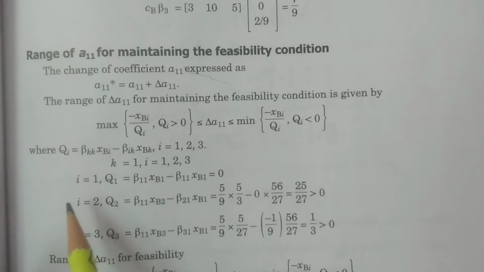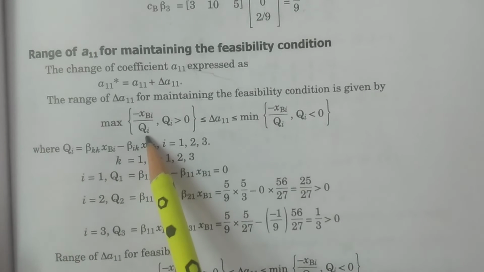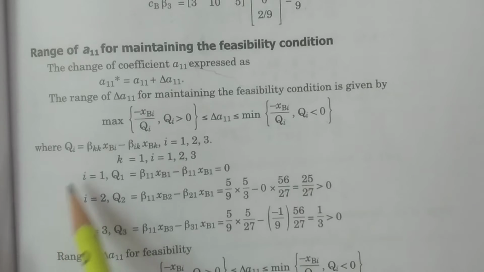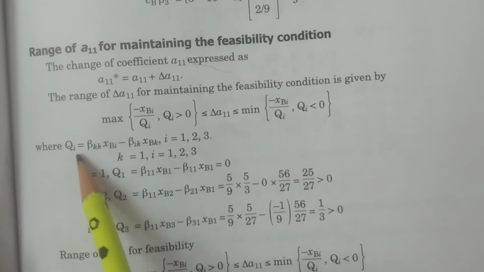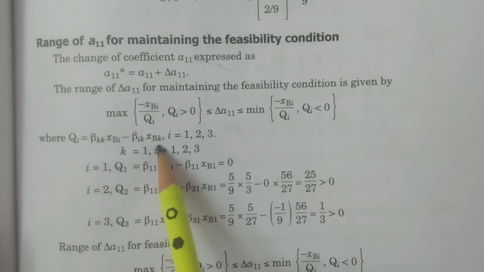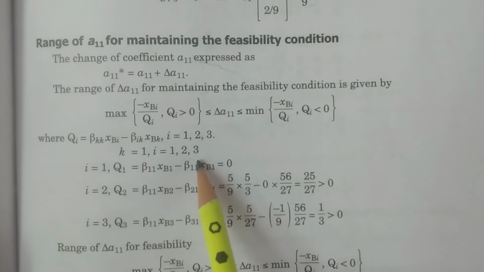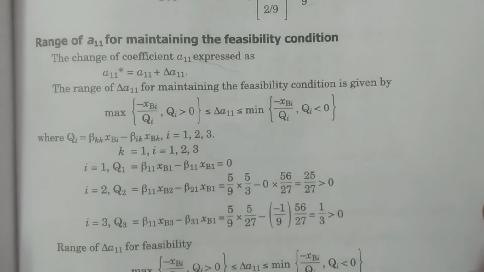So therefore, you have to calculate the values of qi. What is the formula of qi? Where qi is equal to beta kk xbi minus beta ik xbk. For I is equal to 1 to 3, k is equal to 1. You have to calculate these values.